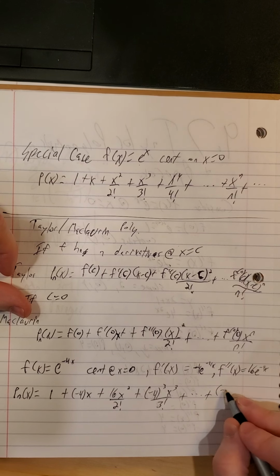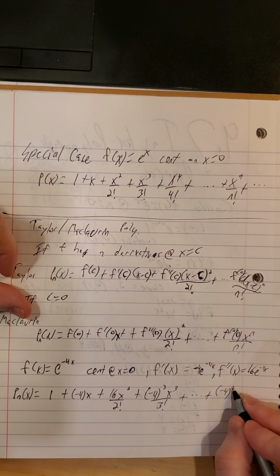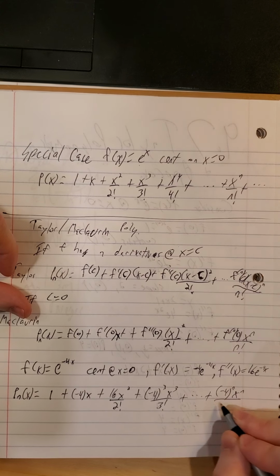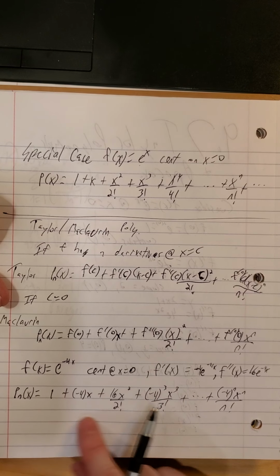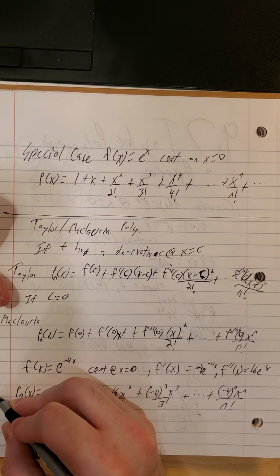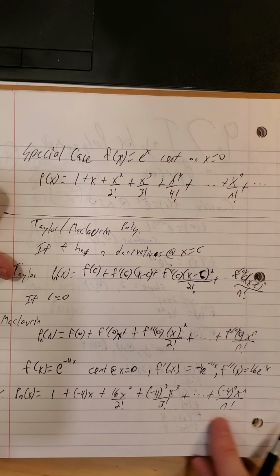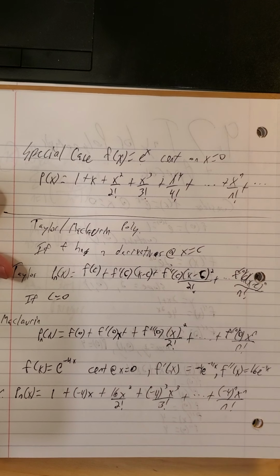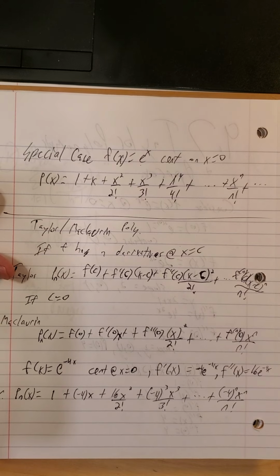So notice here the 16 is negative 4 squared, and so on. So for our nth term, we would have multiplied n copies of negative 4 together, x to the n over n factorial. So that would be our Maclaurin polynomial. I'll just put Mac for short: the Maclaurin polynomial centered at x equals 0 for f of x is e to the negative 4x power.